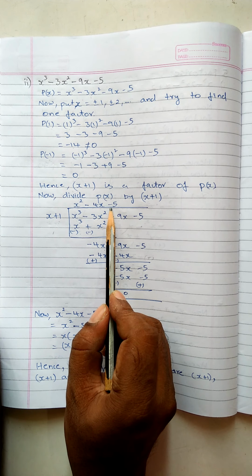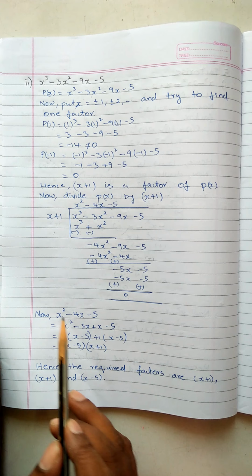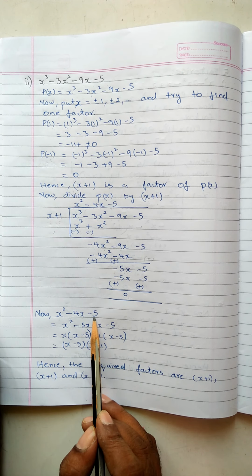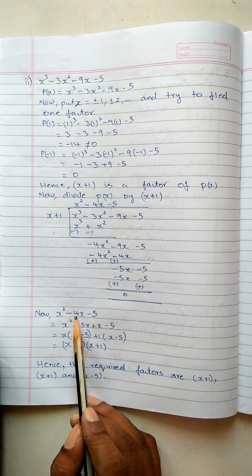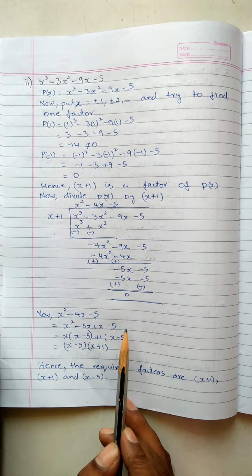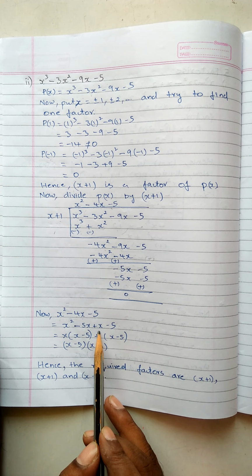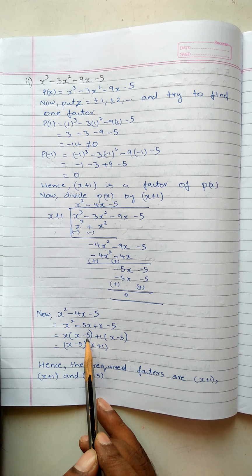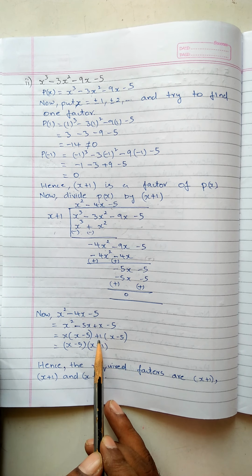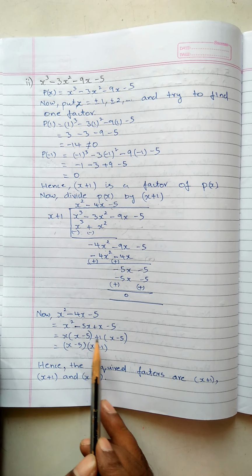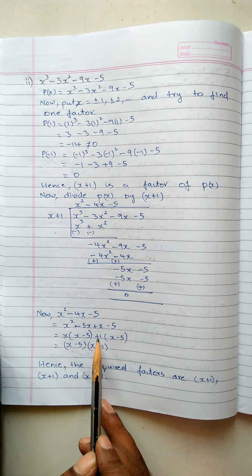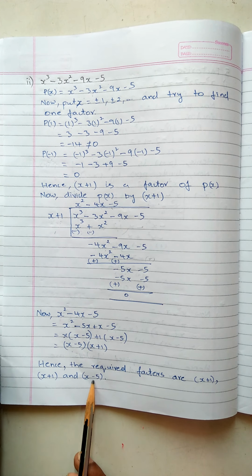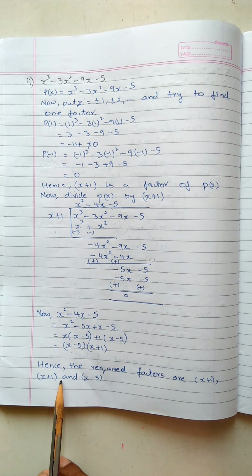For this quotient, we should find the factors using the split up method. See, x squared minus 4x minus 5. 1 into minus 5 is minus 5. I want to split up the middle term, so the factors will be minus 5 and plus 1. So x squared minus 5x plus x minus 5. From these two, x can be taken as common, remaining is x minus 5. From these two, 1 can be taken as common, remaining is x minus 5. Then x minus 5 taken as common, remaining is x plus 1. So the factors are x plus 1 and x minus 2. Thus, we have found the factors.